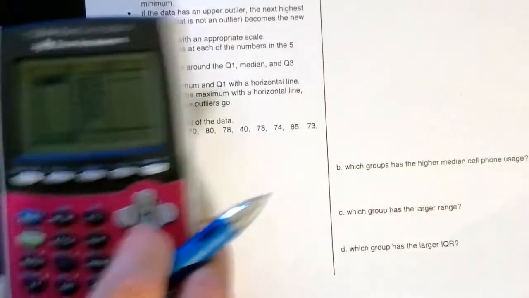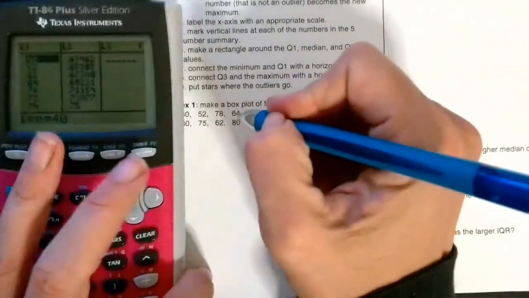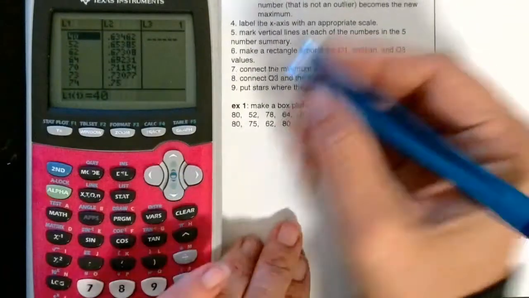So I'm just going to copy those down on here. Trying to get them both in there.